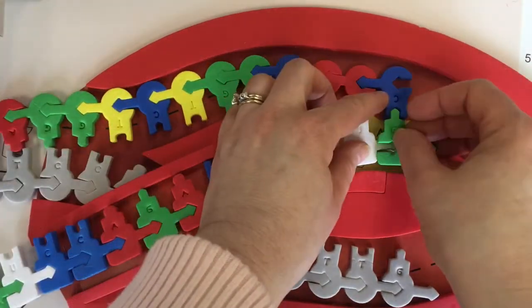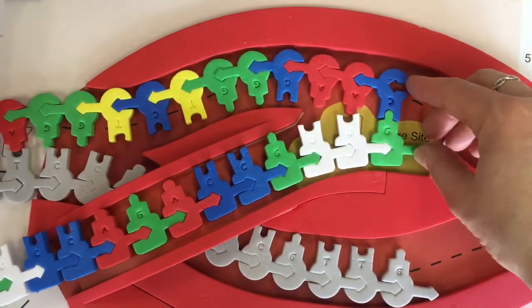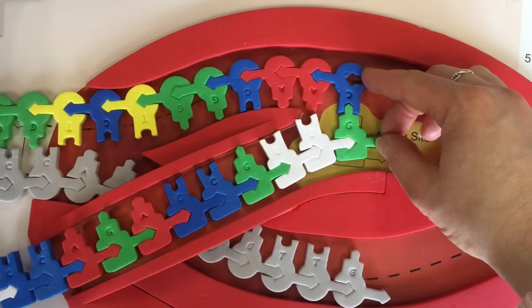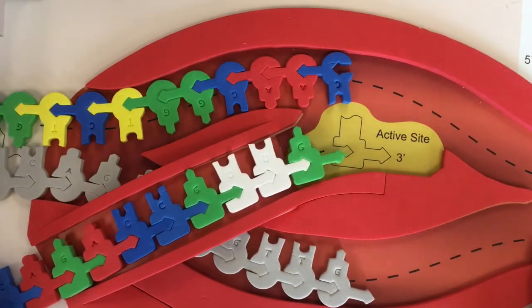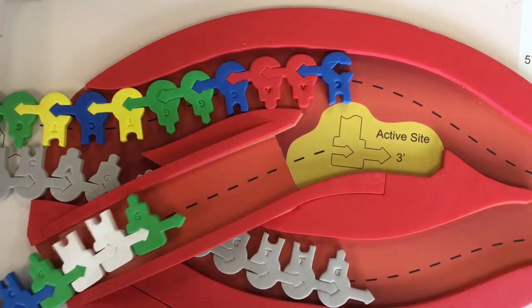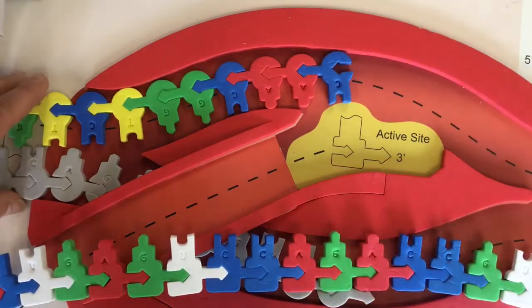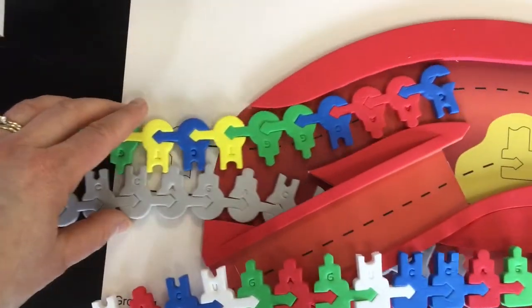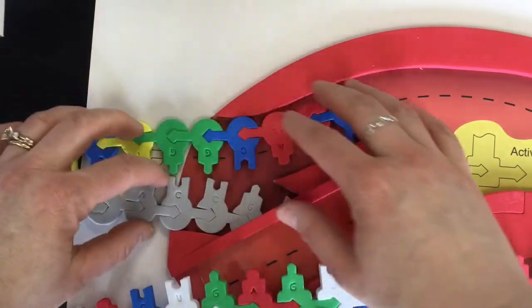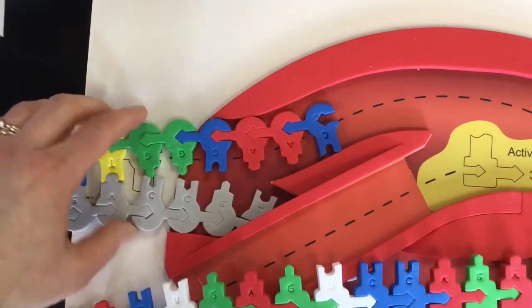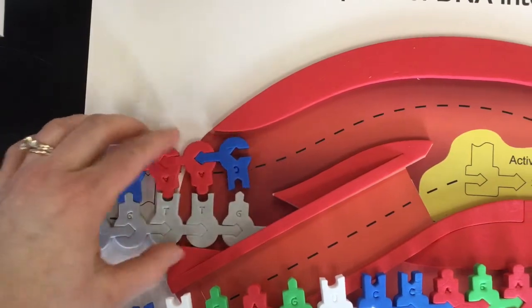Now we get to our last RNA nucleotide added on. It will keep going, and eventually it splits from the DNA and can leave. So that mRNA strand is finished. The DNA continues to come through, re-zipping all its nucleotide bases back together.